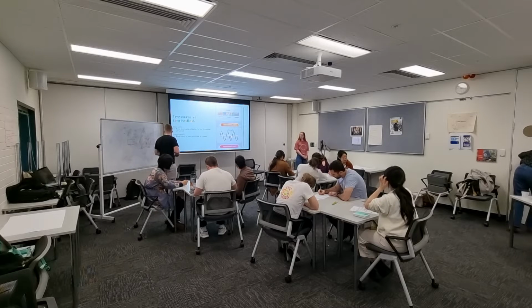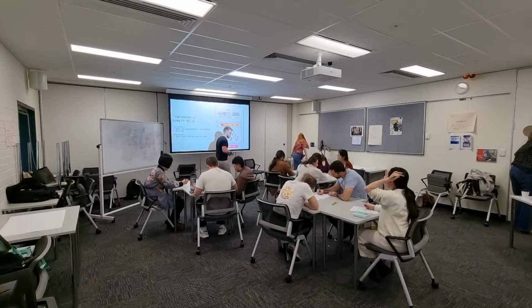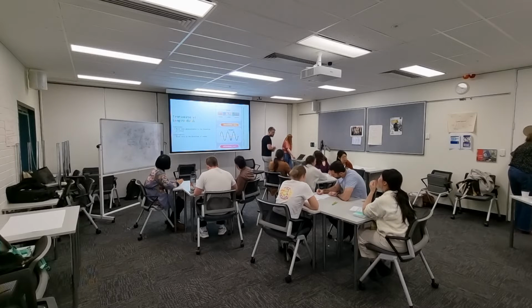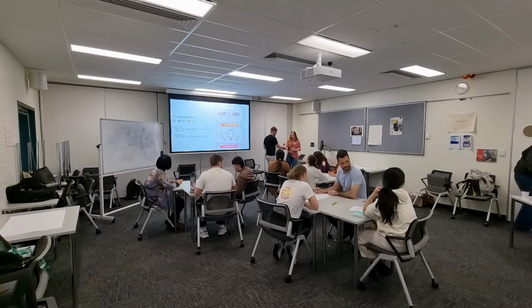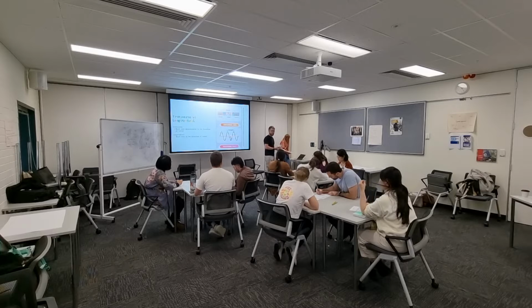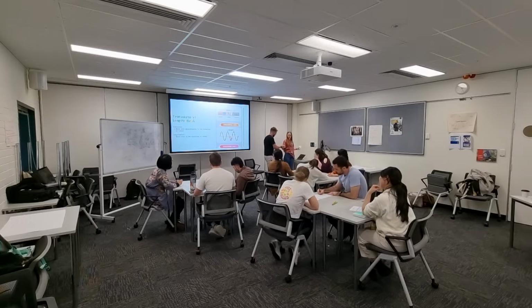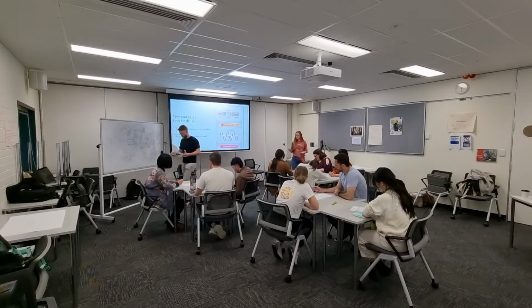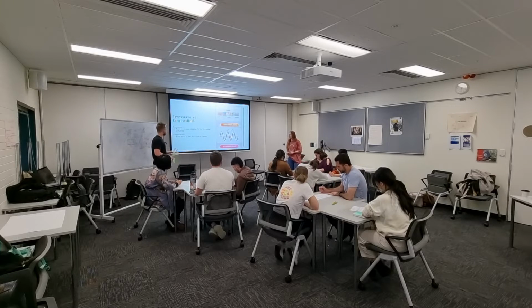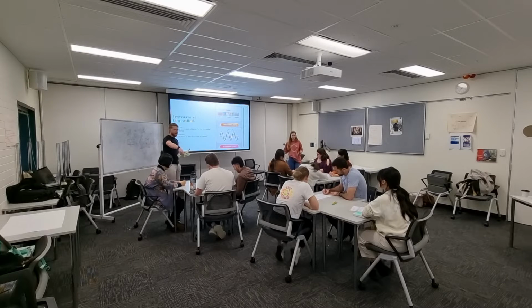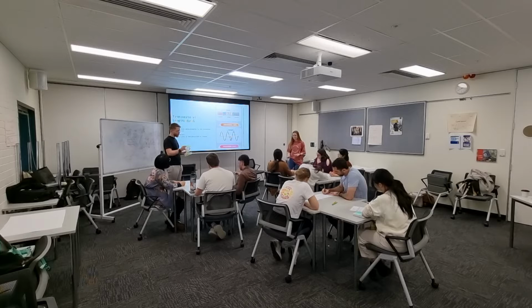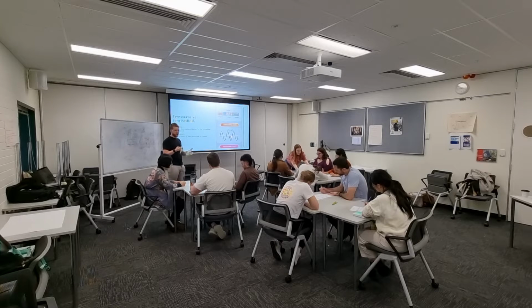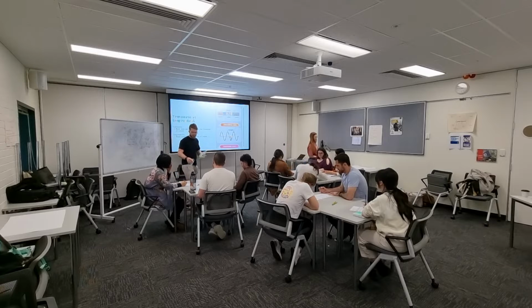Now what we're going to do is a little activity, and then we'll go through these as a class. This table, just work with the person next to you, and then we'll work in threes. These cards have a word and a definition, and we want you to match the words to the definitions.